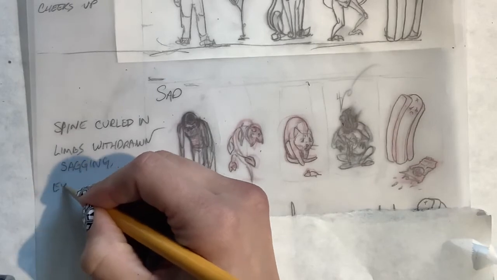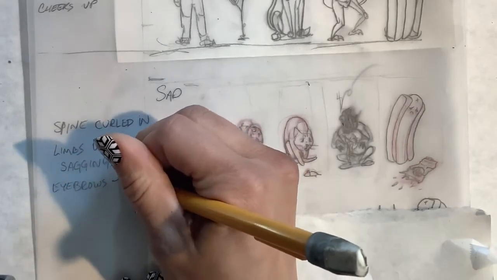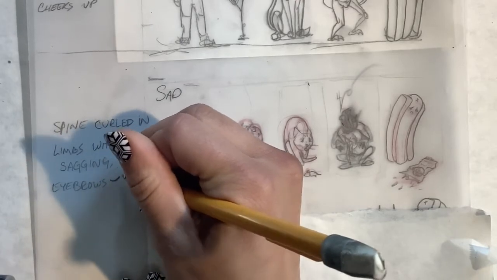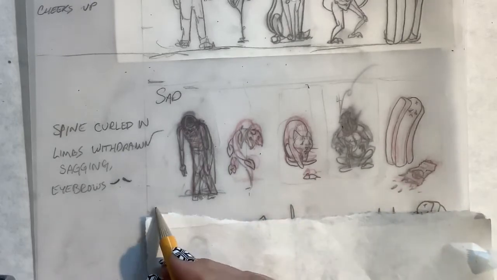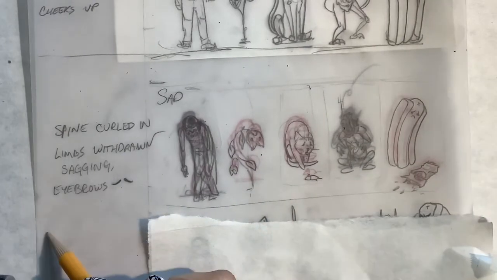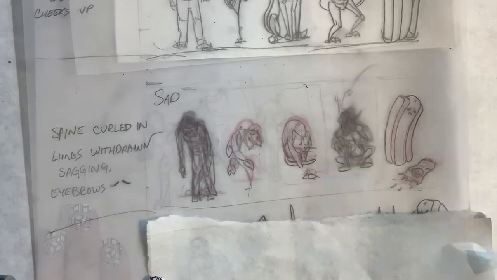And eyebrows up towards the middle of the forehead. I'll just draw a quick pair. We'll do one more and then we'll go into facial expressions.